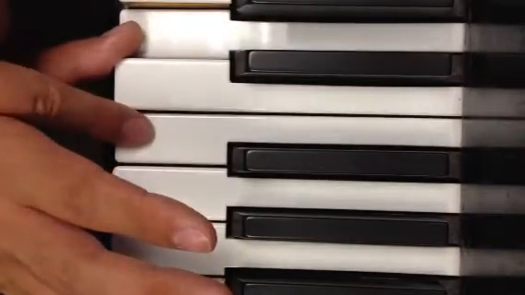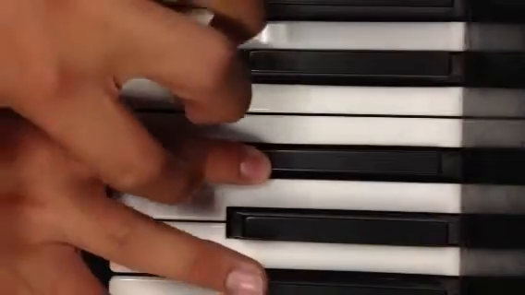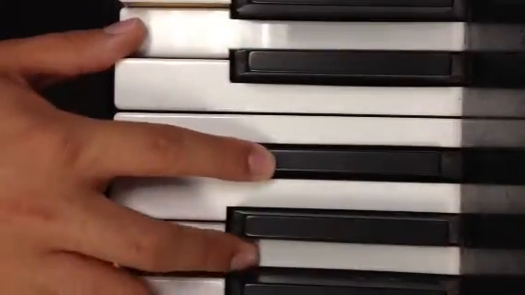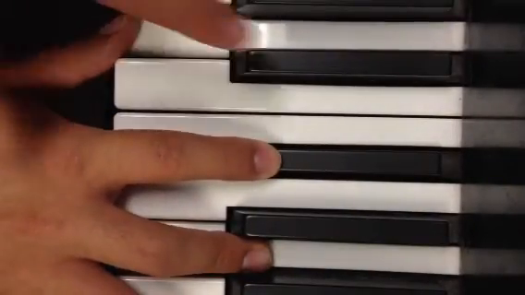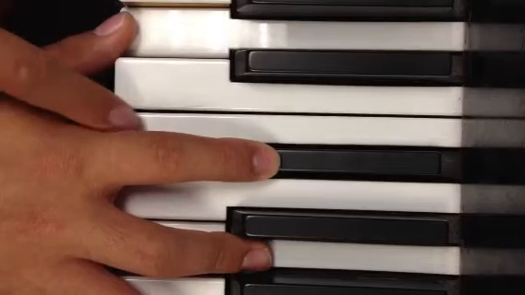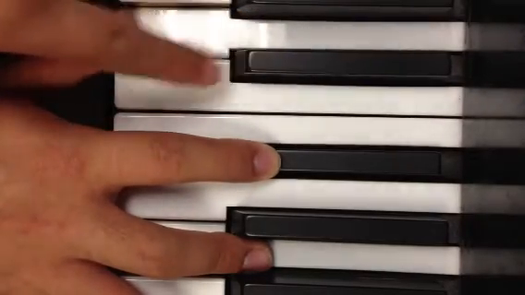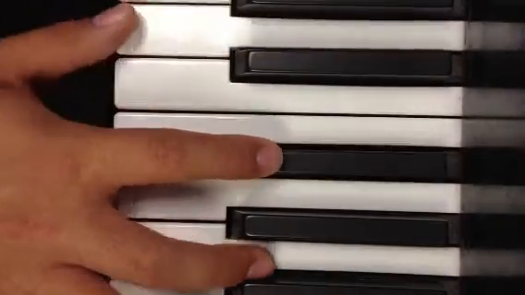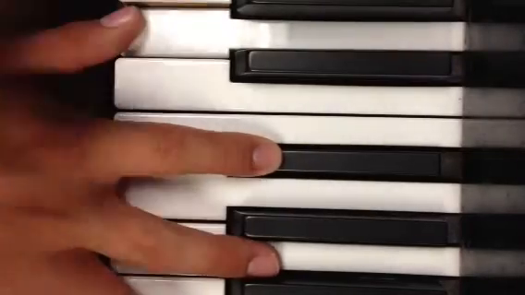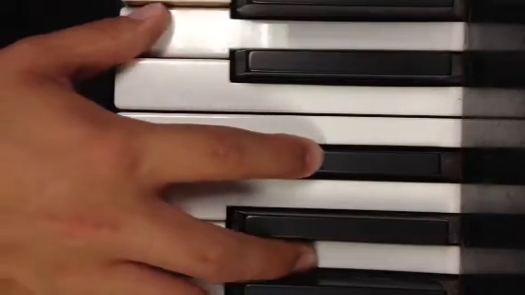1, 2, 3, and then 1, 2. D major chord. 1, 2, 3 keys in between. Like I said, it's going to work for every chord. You have 3 keys in between, and then 2 for the next interval. There's your D major chord.